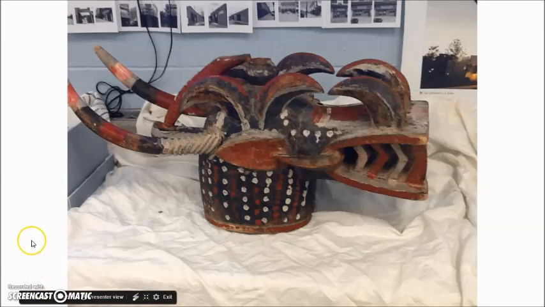So as we get started today, I want you to think back to the mask that you saw yesterday. So for example, this mask, remember that it was a combination of lots of different animals. So we have the tusks here, the horns, the chameleon, the dragon, things like that. On your project today, you're going to be combining different animals, different ideas into one mask.